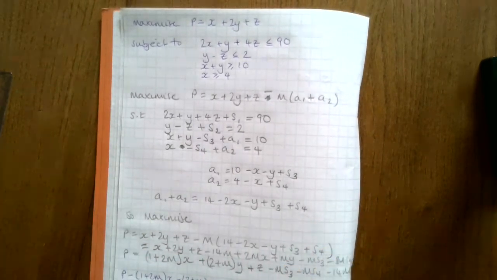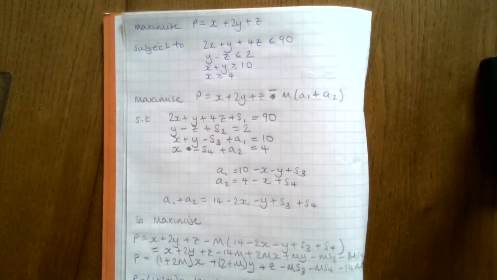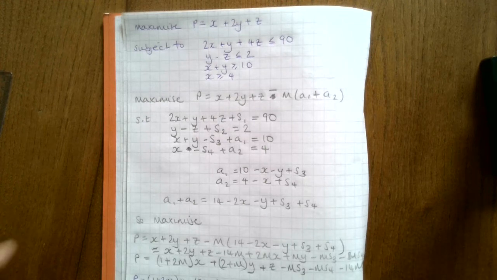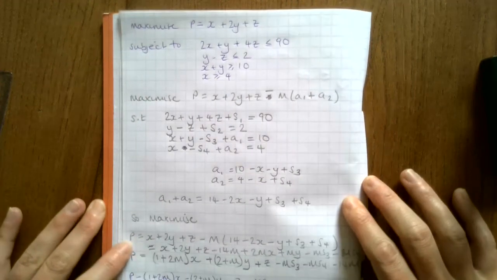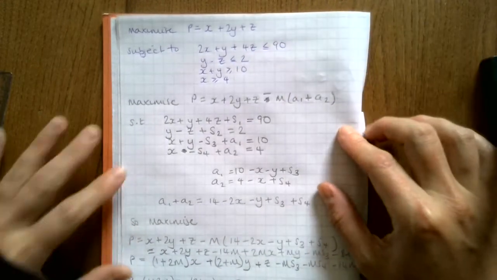Hi, so a few of you have asked for a worked solution for the big M question that I put up. So here you go. I'm not going to work through the whole thing because I think it would take about 45 minutes on a video, but I've got my worked solution. I'll talk you through how I did it, and you can pause it at each table to check that you've got the right numbers. So here's the original problem.